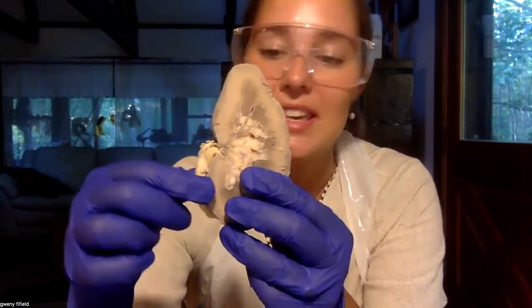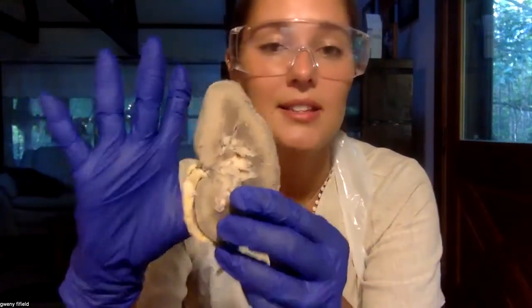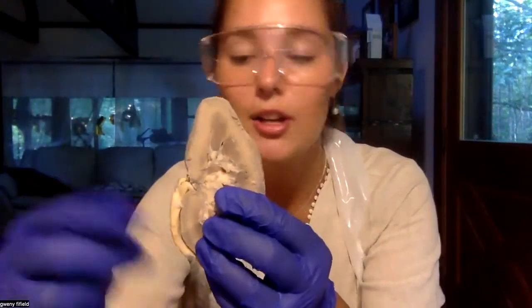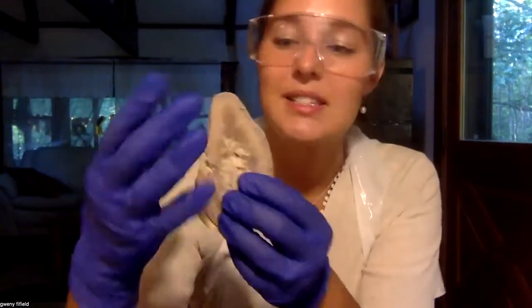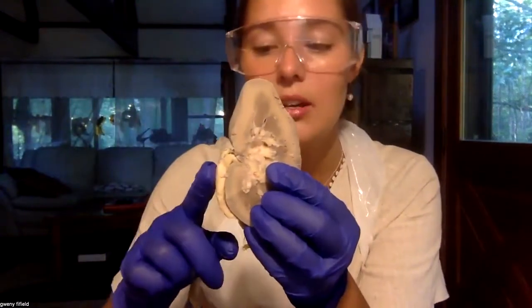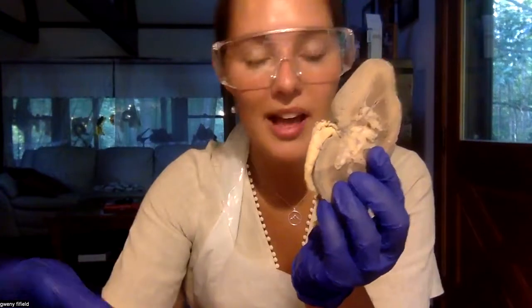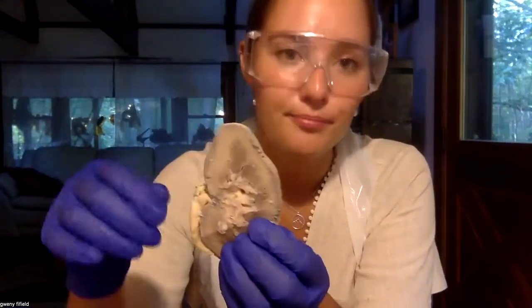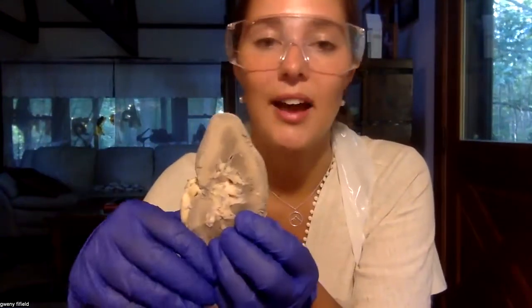The ureter is a long skinny tube that basically connects the kidney down to the urinary bladder. As this fluid is getting filtered and moving through the kidney, it'll transport through these tubes into the bladder, but then it can be excreted from the body out of your urethra.